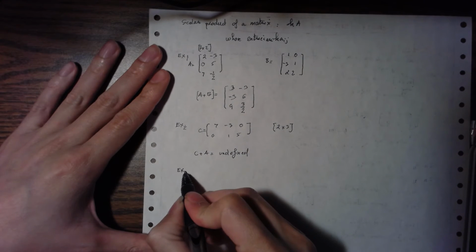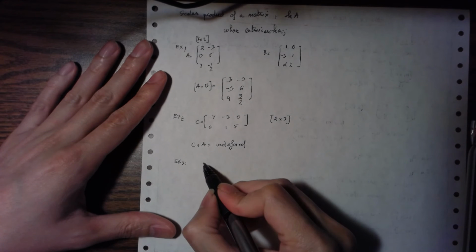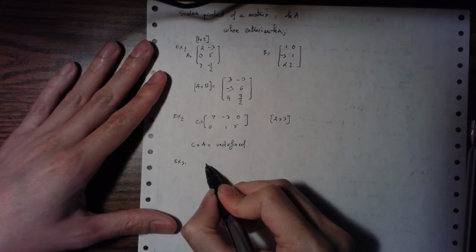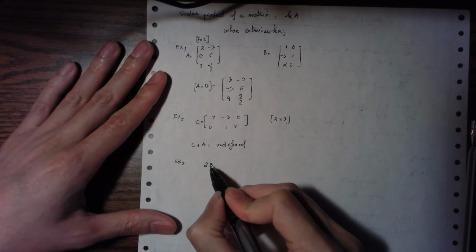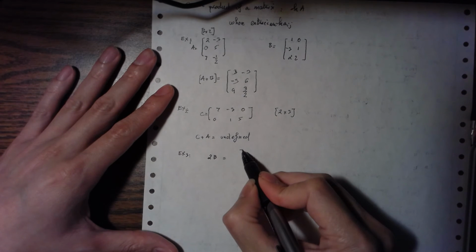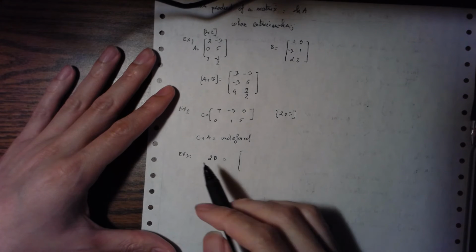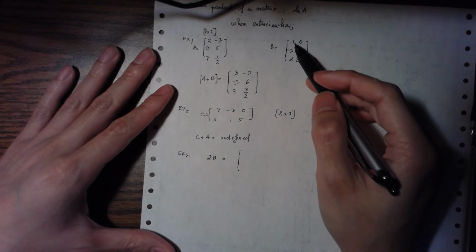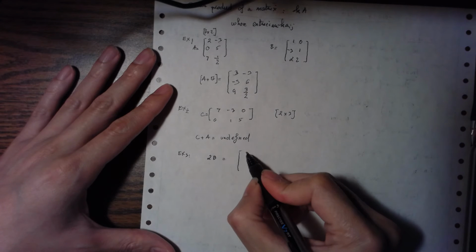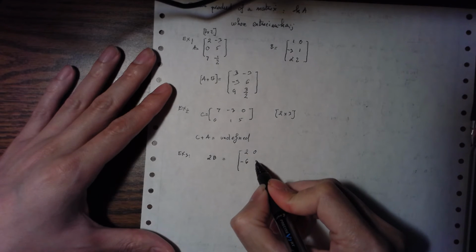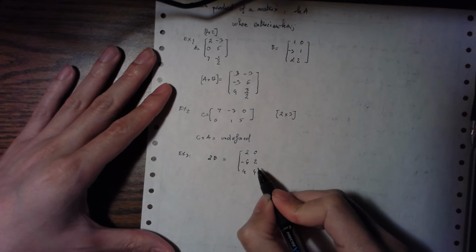Okay. How about scalar multiplication of a matrix? Example 3. I want to multiply matrix B by 2. So 2B gives you a new matrix. Multiplying by 2 means you multiply each entry by 2. So 2, 0, -6, 2, 4, 4. So that's the way you do scalar product of a matrix. Very easy. So you already know adding, subtraction, and multiplying by a number.